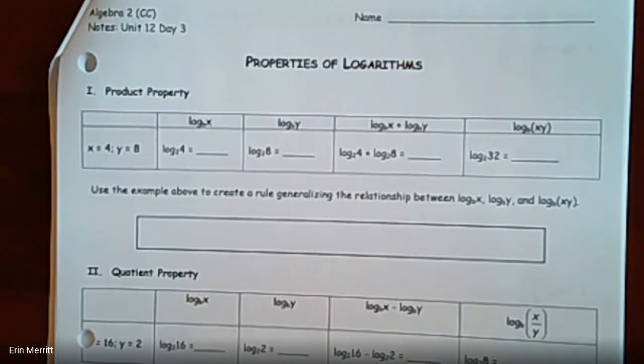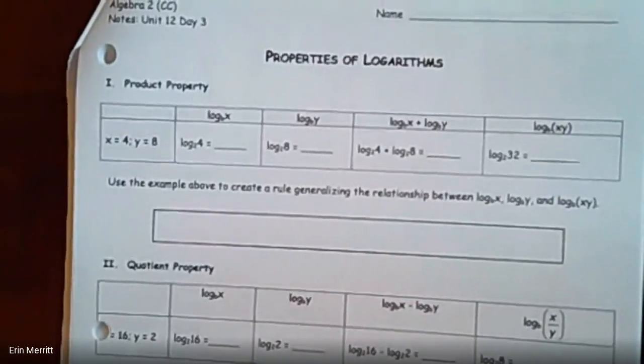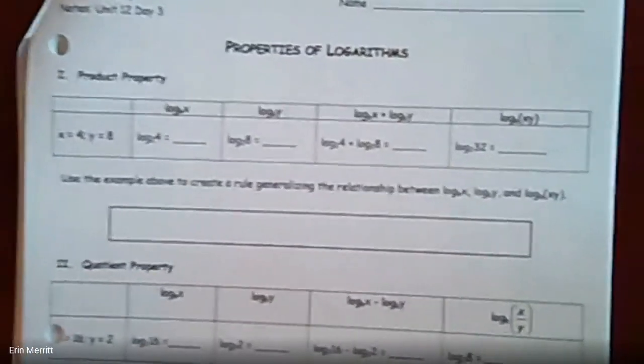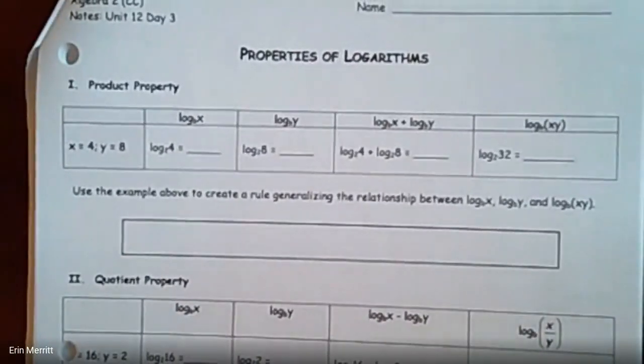All right, good morning, my Algebra 2 students. This is day 3 of the log notes. I feel like it looks a touch blurry, but hopefully you can still see well enough. I can't seem to get it to focus any better than it is.